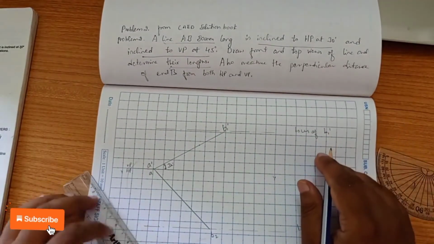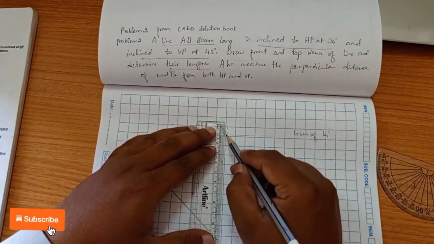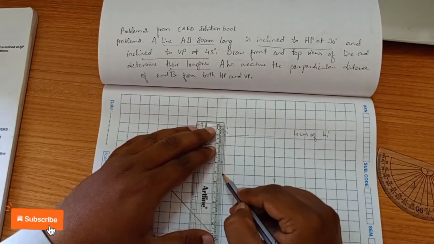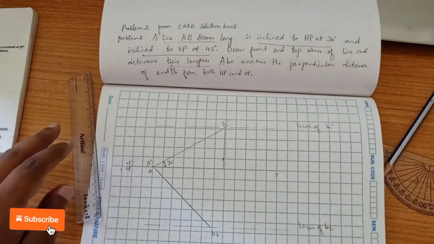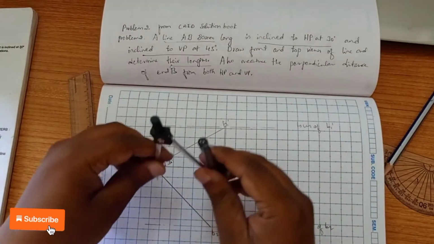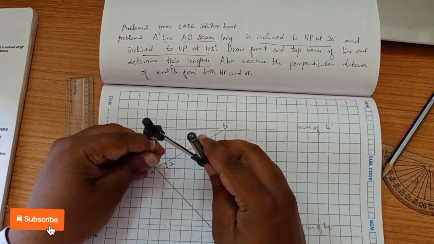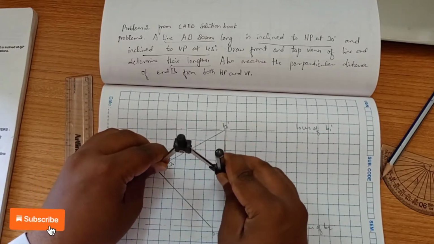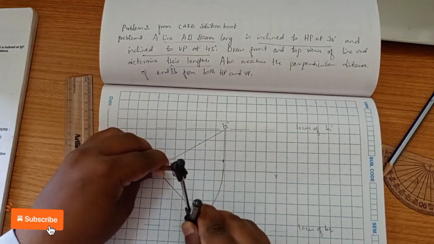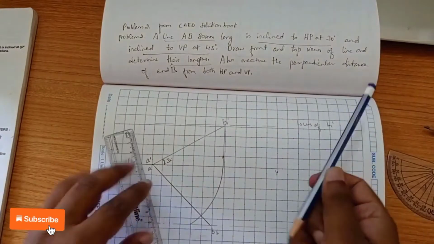Now the procedure: we have to project it downward till here. Now we have to take the compass, measuring from here, so we have to cut the arc. Then we have to join.